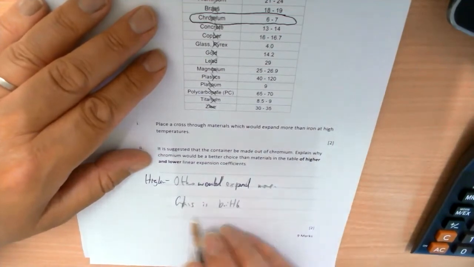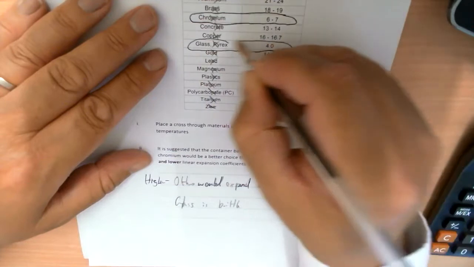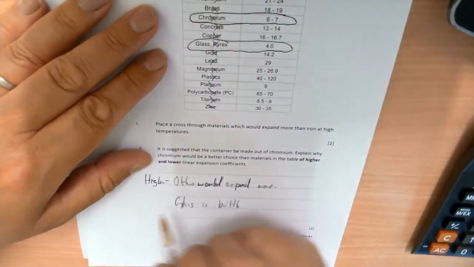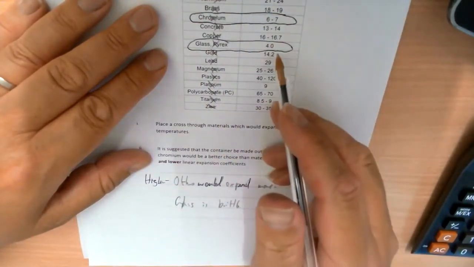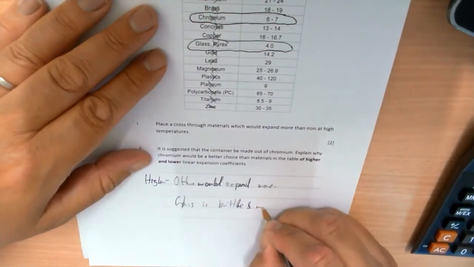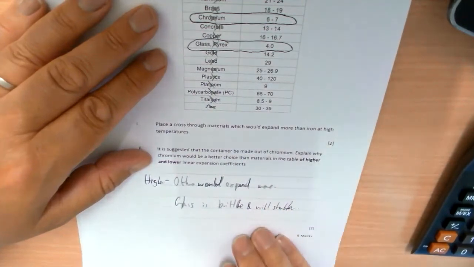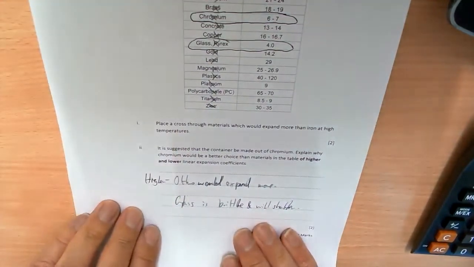The reason why you wouldn't use the lower material, the only material there that is lower is the glass. So if the glass is lower, well, glass is brittle. And so that will definitely shatter if you try and heat stuff and cool it down too quickly. So there's a little bit of a trick question there.